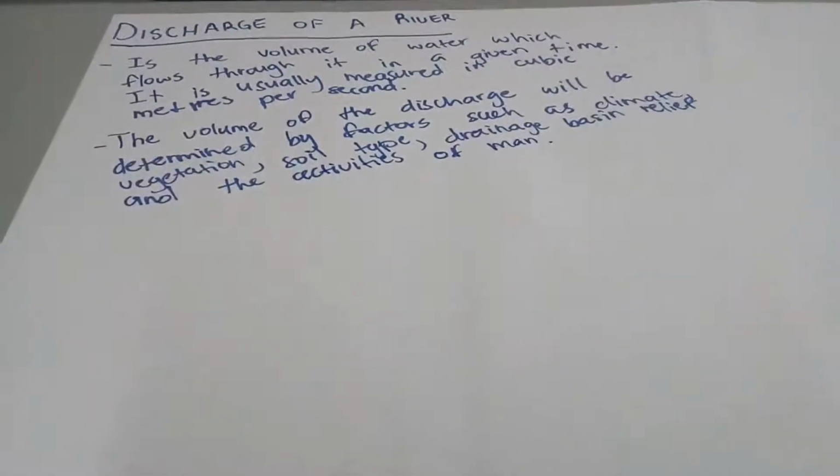So the volume of the discharge will be determined by factors such as climate. How? Let me explain climate. If an area is an arid area, that means it receives little or no rainfall at all. It is going to affect its river.